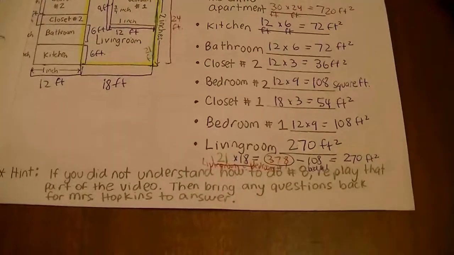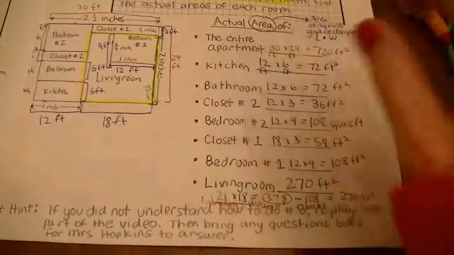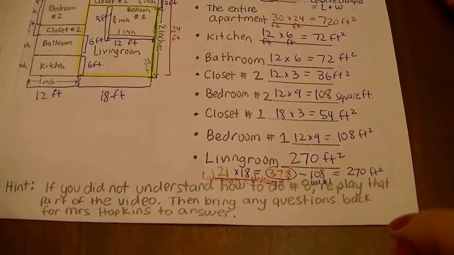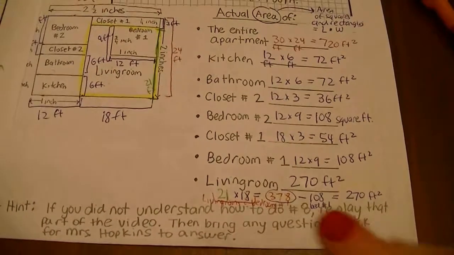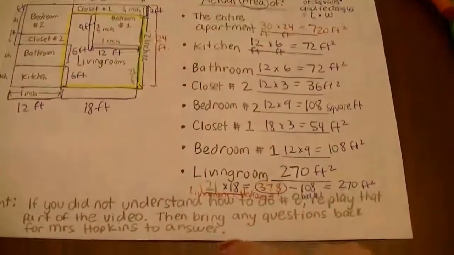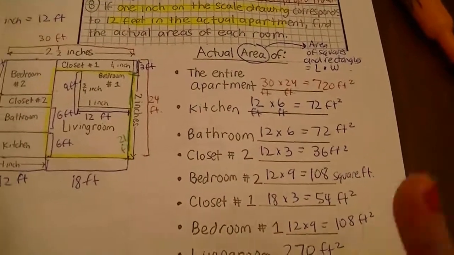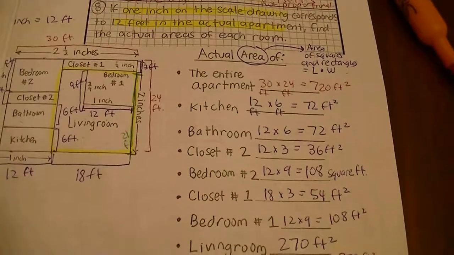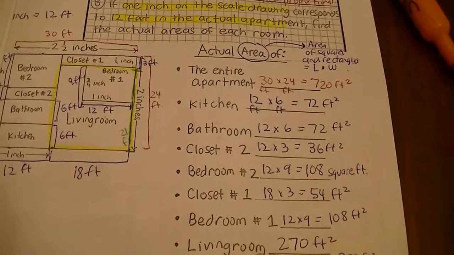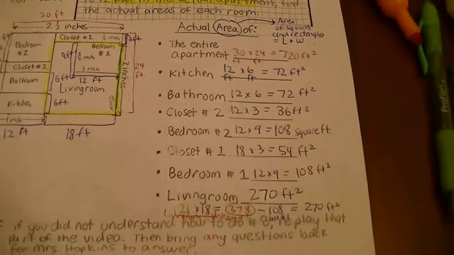Alright, here's a giant hint. If you did not understand how to do number 8, so the one we just did, you need to replay that part of the video. And if you still have questions after you've replayed it and worked it out, you need to bring those questions to me, okay? Specific questions. You can't just say, I don't get it. Specifically, what part don't you understand, okay? I can help you better if you're more specific with what you don't understand, because I can't read your mind. All right, bye.